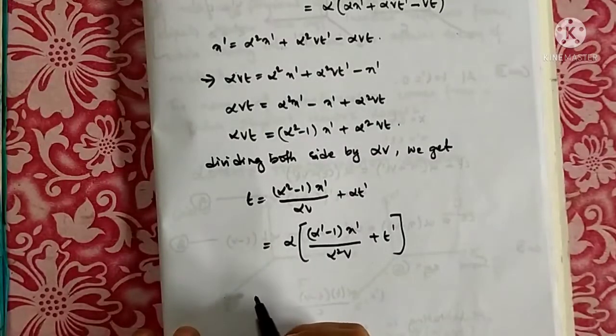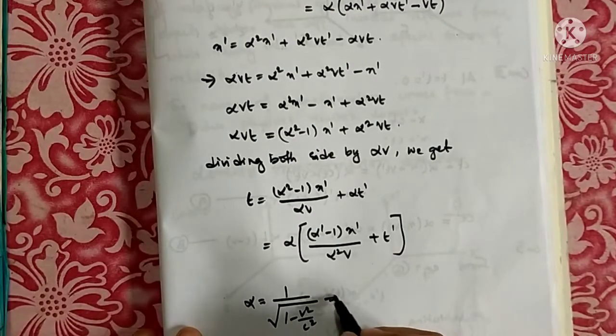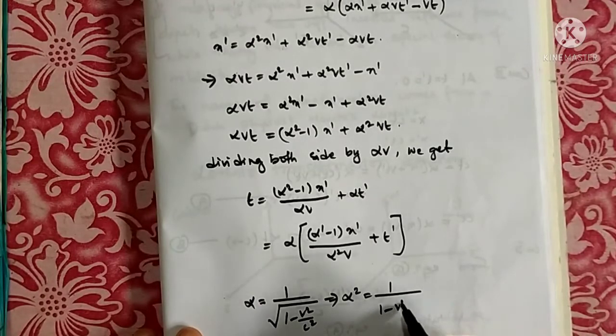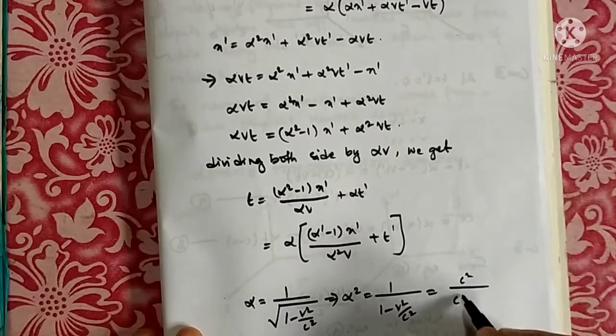Since we know that the value of alpha is equal to 1 by under root 1 minus v square by c square, it implies that alpha square is equal to 1 by (1 minus v square by c square), which is equal to c square by (c square minus v square).